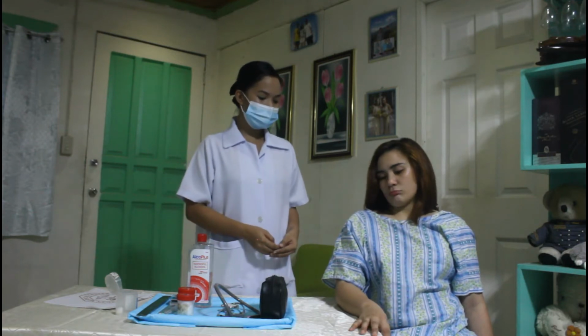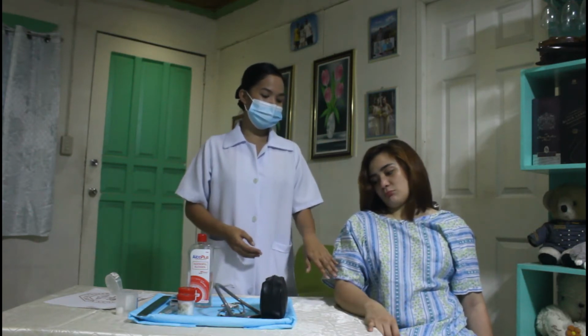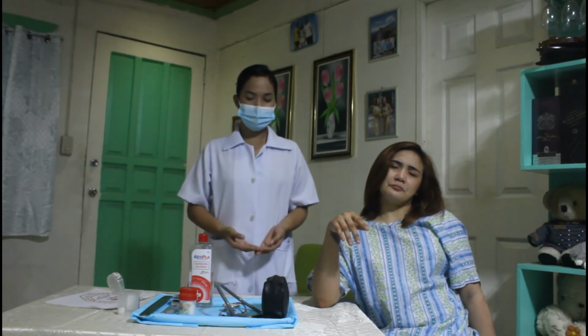Ma'am, kindly bend your elbow into 90 degrees. This position of the lower arm with the wrist extended allows easier artery palpation.